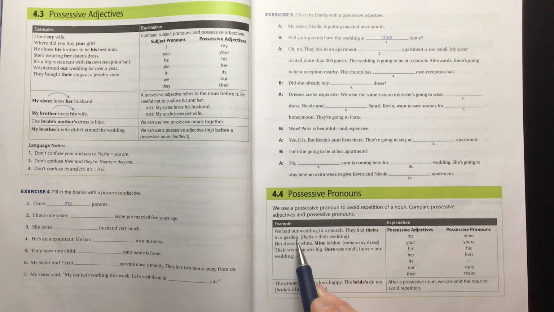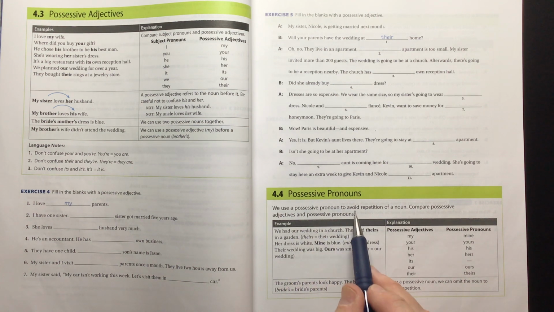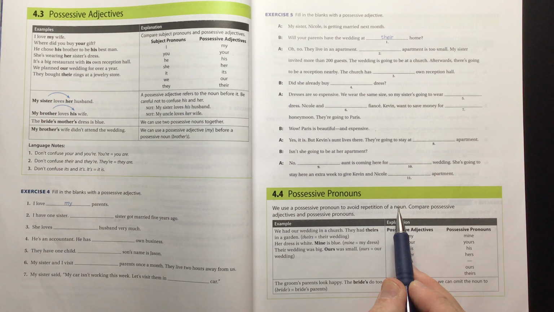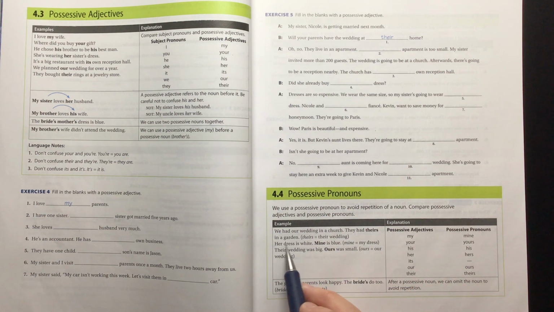Okay, so let's look at number 2. Her dress is white. Mine is blue. Here we're avoiding the repetition of the word dress. So we're avoiding repetition of a noun. Her dress is white, mine is blue. What is mine? That means mine, my dress, right? So instead of saying her dress is white, my dress is blue, we just say mine is blue.